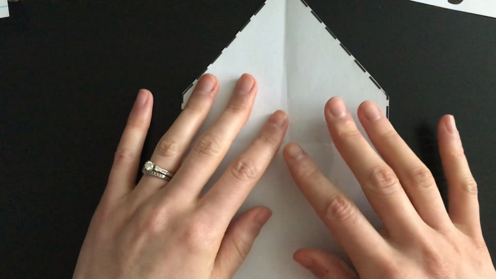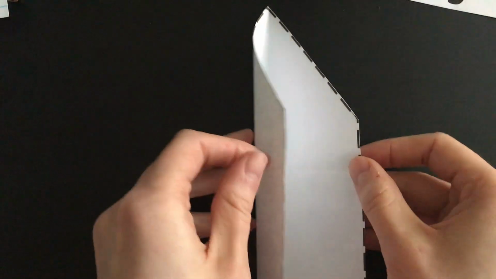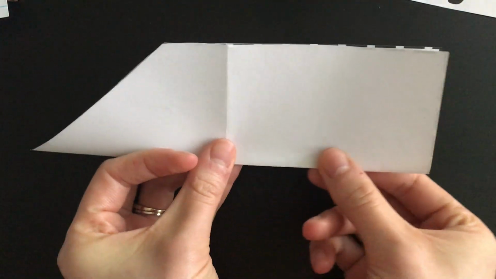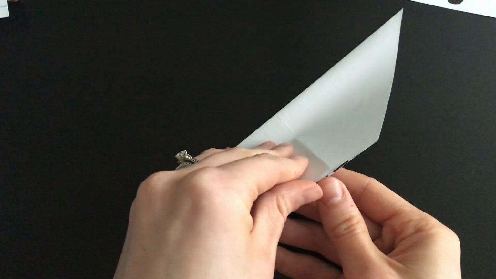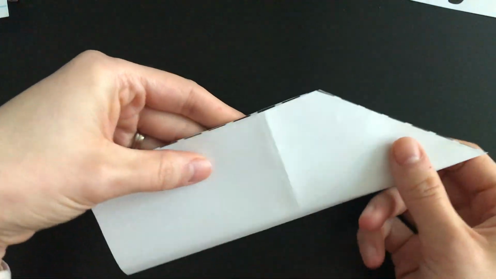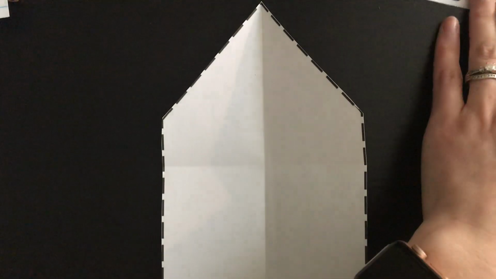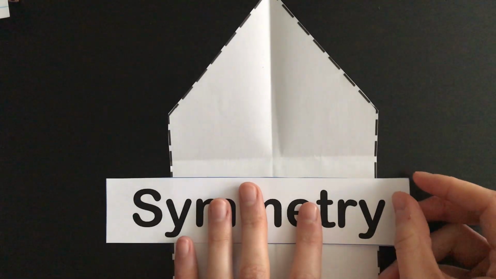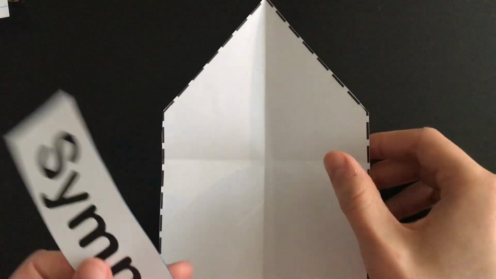What now if I were to take this shape and fold it this way to create a new line? Is this a line of symmetry? Well, let's see. When we open it up, when we look at the two sides, those two halves match perfectly. Okay, and this would then be called a line of symmetry. Okay, so this shape does have symmetry along this line. So we can call it symmetrical.